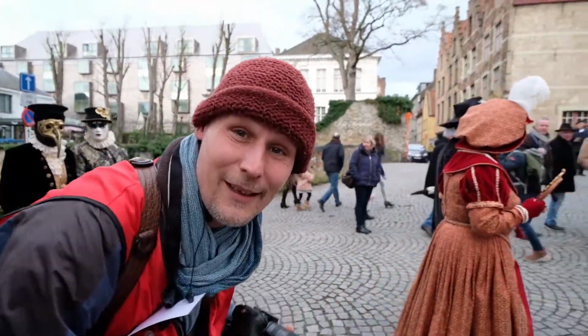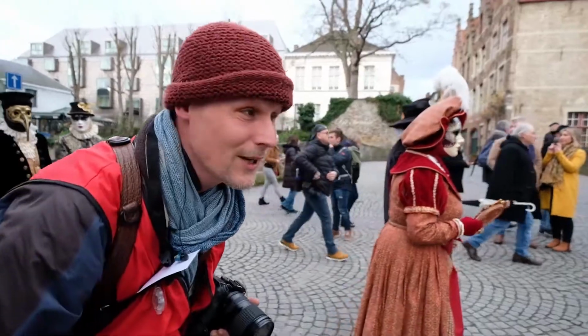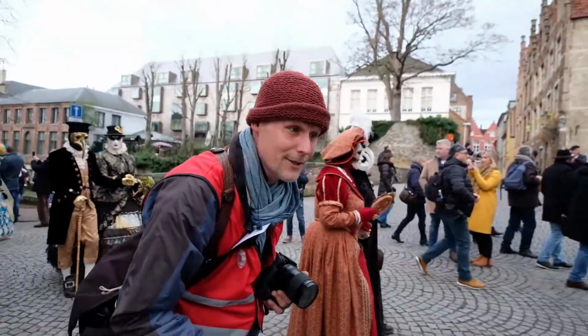One really critical thing, if you are going through a crowd with other photographers, try and stay low so you're not blocking their shots, just like this.